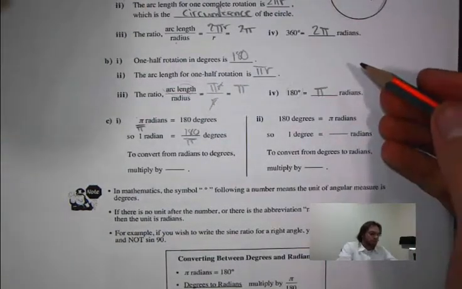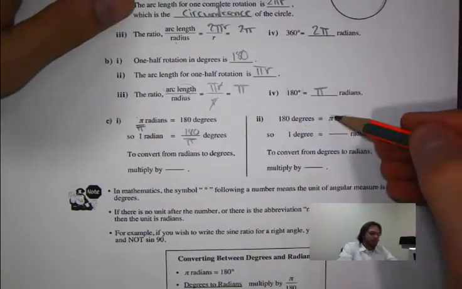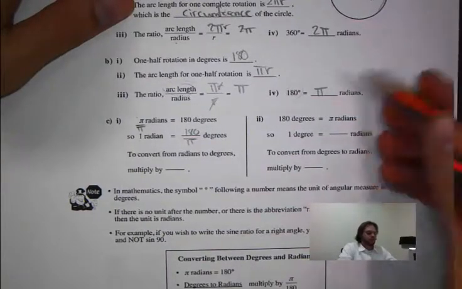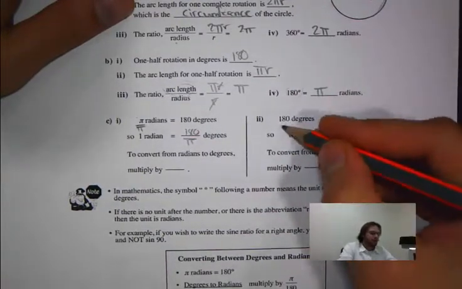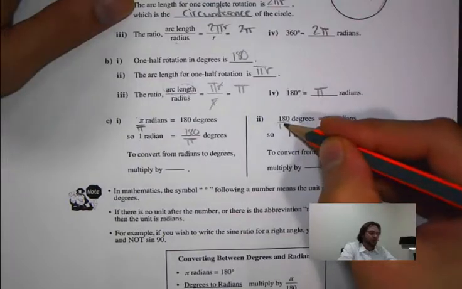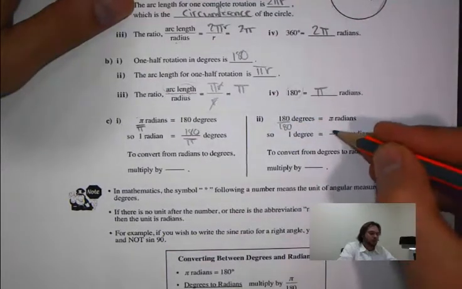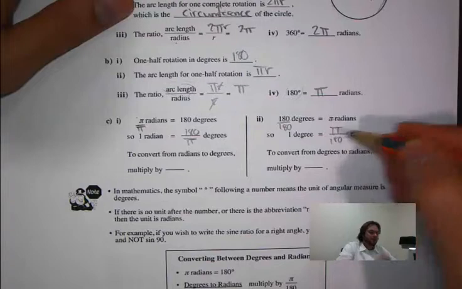Now let's take a look at the second part. 180 degrees is equal to how many radians? Well, pi radians. So then 1 degree, to get 1 degree I have to divide radians by 180. So I go pi over 180.